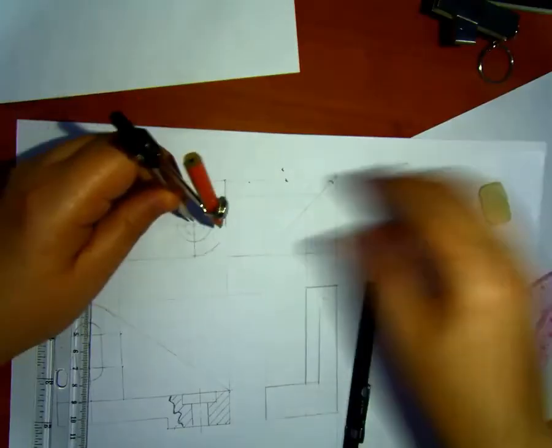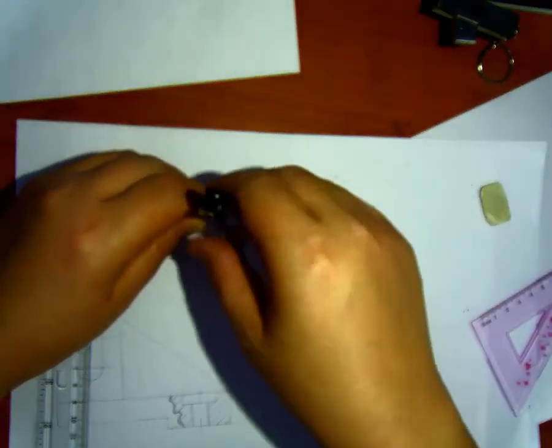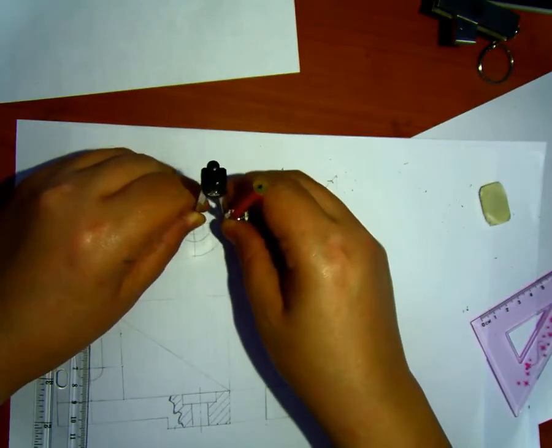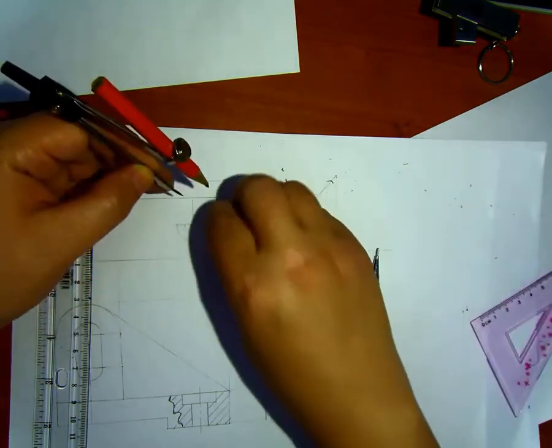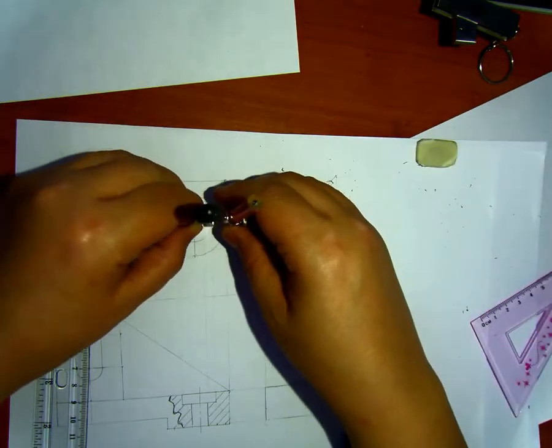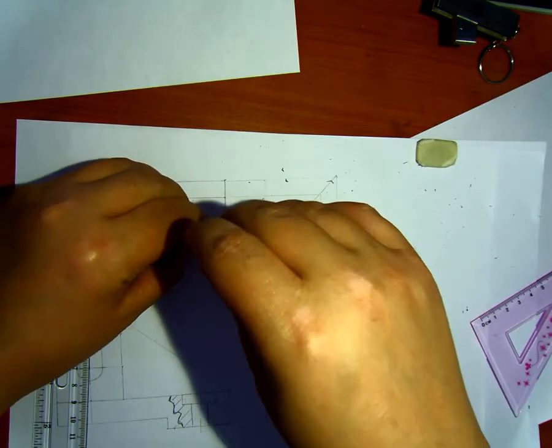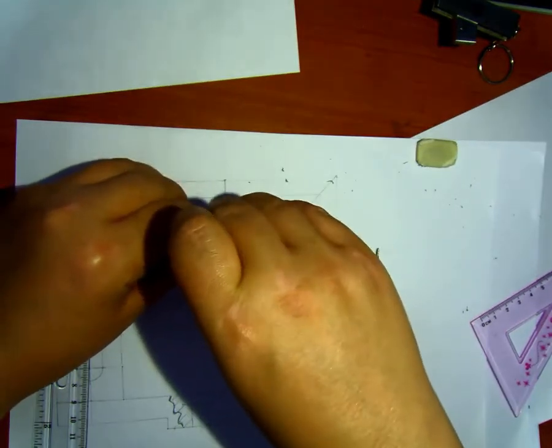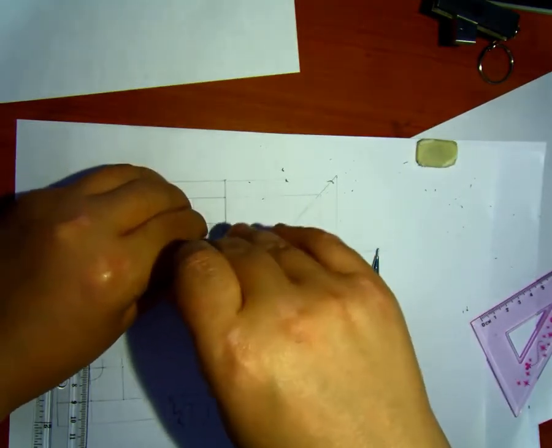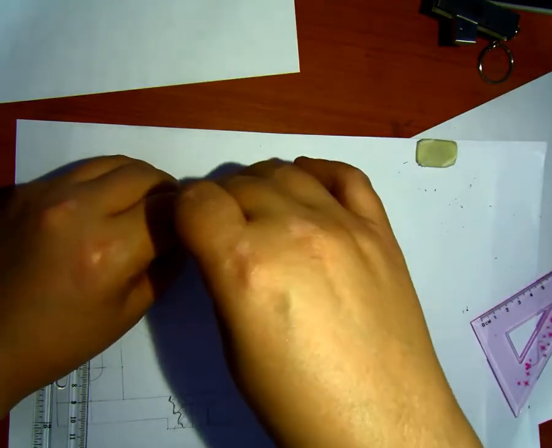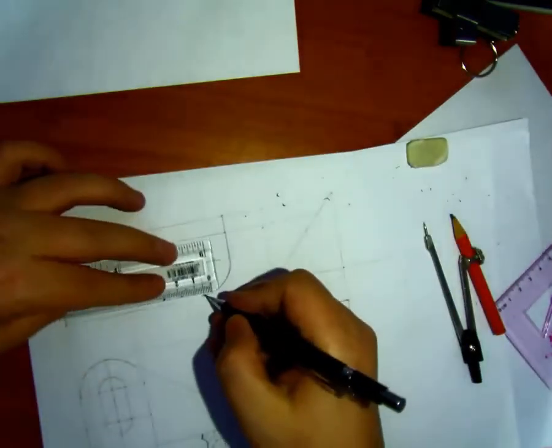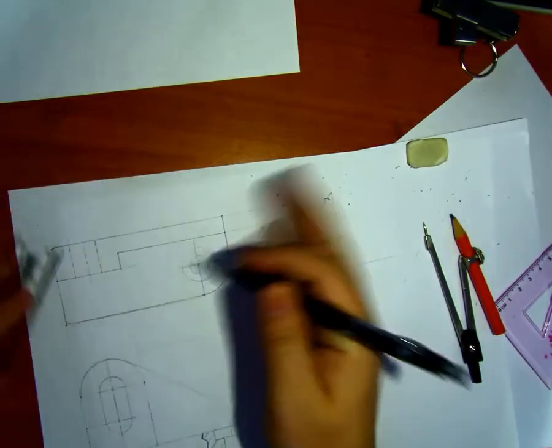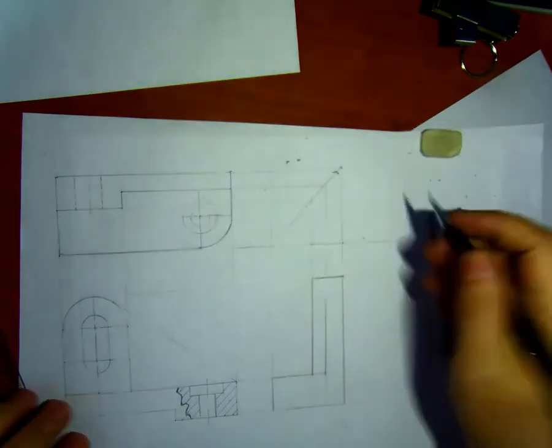This is my top view. Okay, so this is my part. I'll try to make it also thick. Okay, so this is my part.